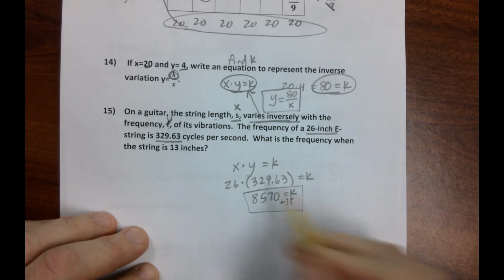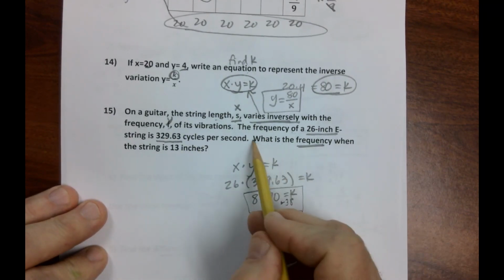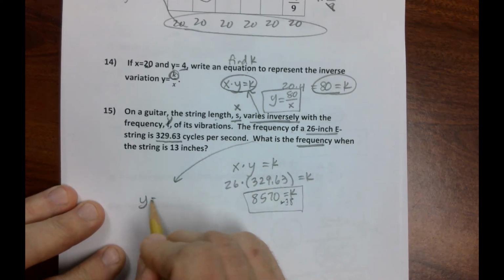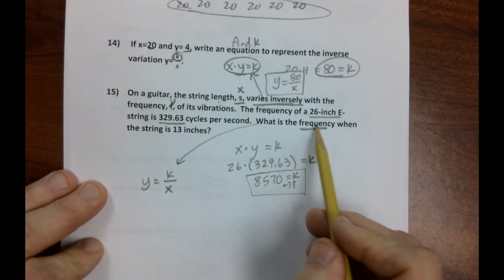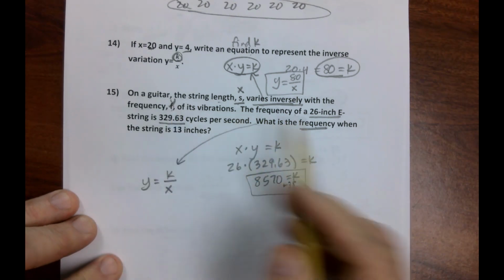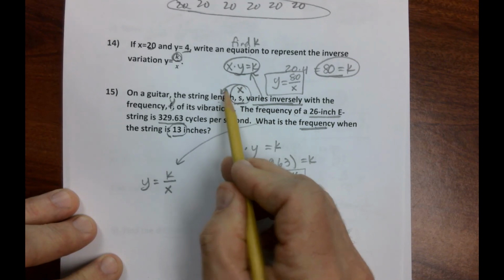So let's include that. Now it says, what is the frequency? Now remember, our formula, after we divide both sides by x, is also y equals k over x. So what is y when the string length, remember, x is our string length, is 13?